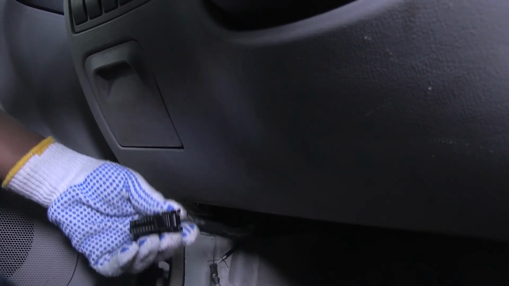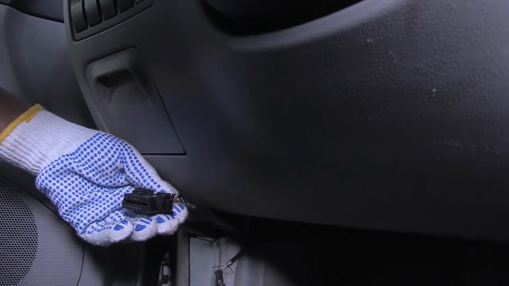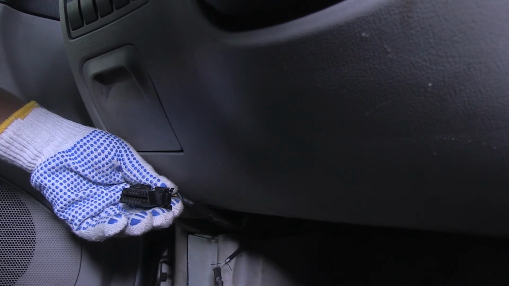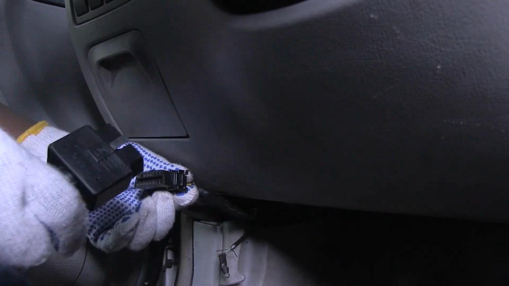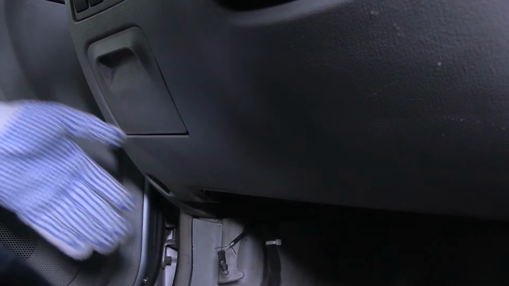So this is the OBD socket, as we said, located in the driver's compartment. It is very easy to connect. We lock the shape, then we connect. Okay? Now it is done.